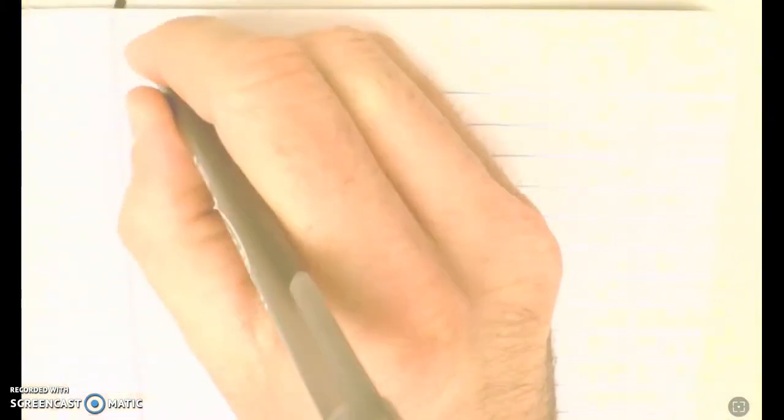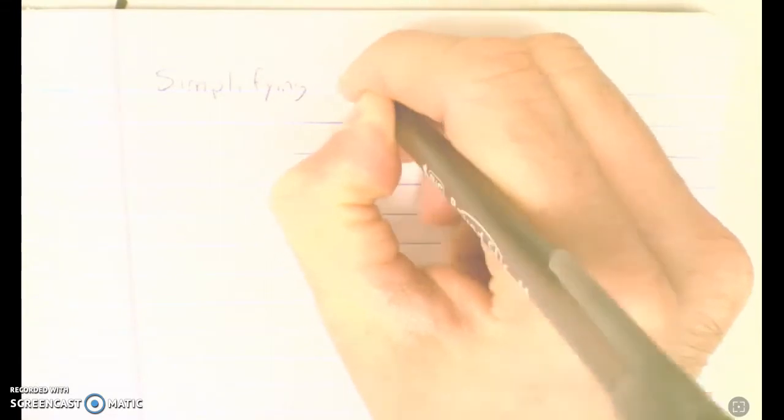Alright, so now that we've learned about the distributive property and combining like terms, we're going to put those together and now should be able to simplify expressions. So when we're simplifying expressions, we're taking a look at trying to get an expression down to its simplest form.